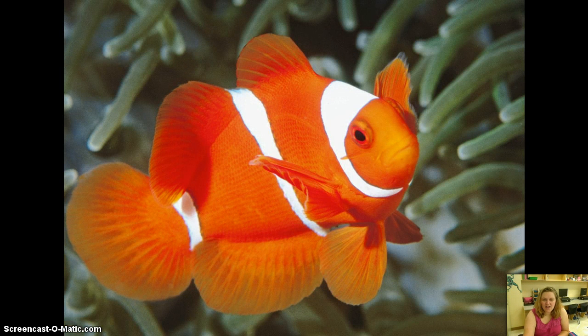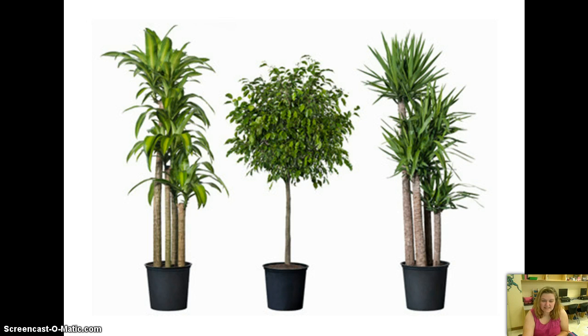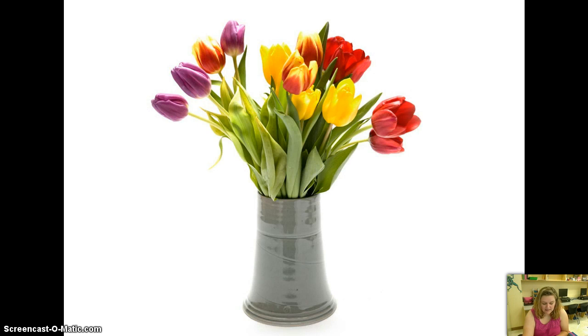Here we have Nemo. Remember, Nemo lives in an anemone. He had a lot of trouble saying that in the movie, too. Here we've got some potted plants, some different types that you might see in somebody's house. And finally, we've got some cut flowers, like what maybe you should be taking to your mom or your grandma or your aunt, or maybe even Miss Pritchard because you love her so much.